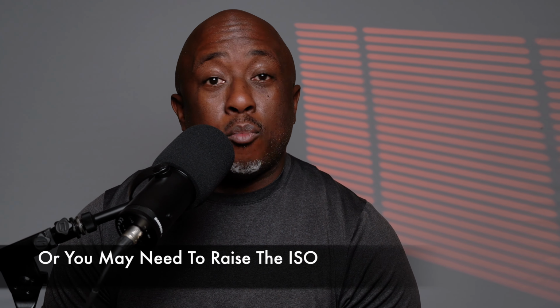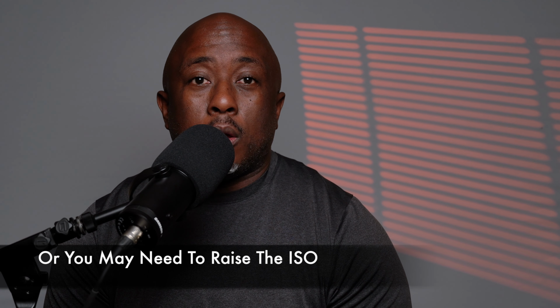Here's an example. So a low aperture, f1.8, or a higher aperture, f5.6. At 5.6, you may have to add more light to your situation. Or at f1.8, you won't have as many people or objects in focus.